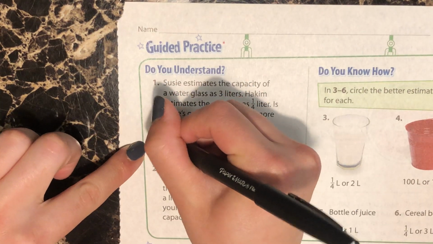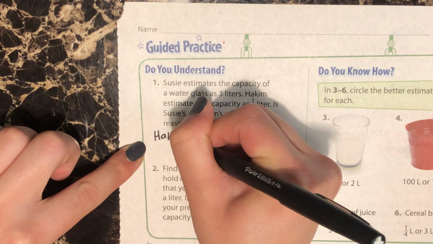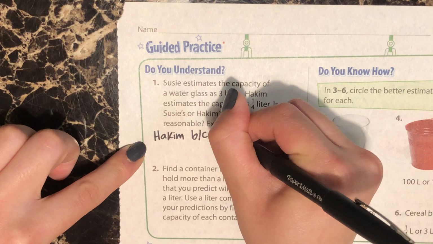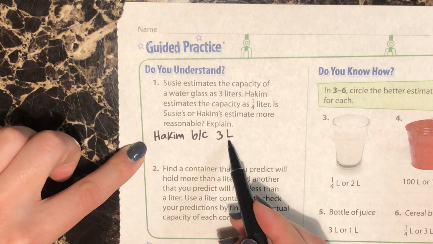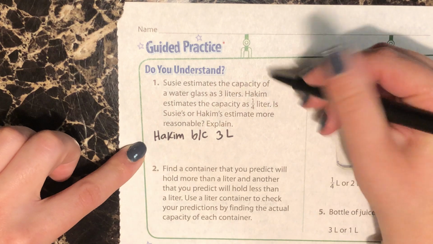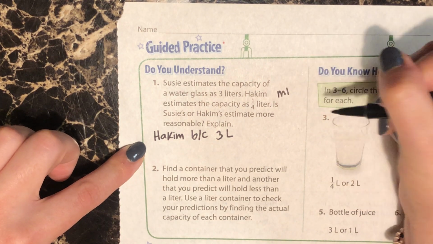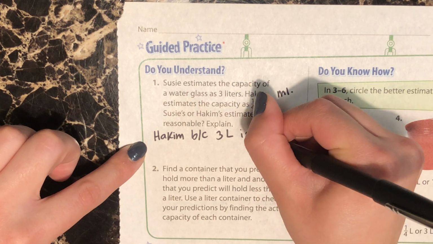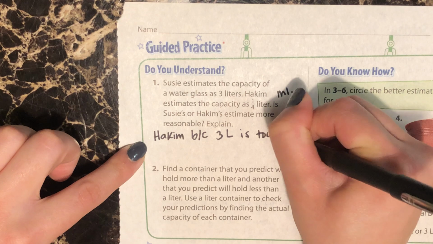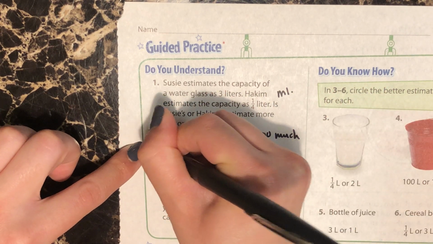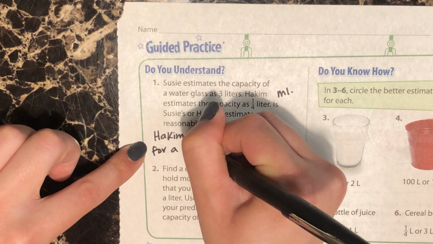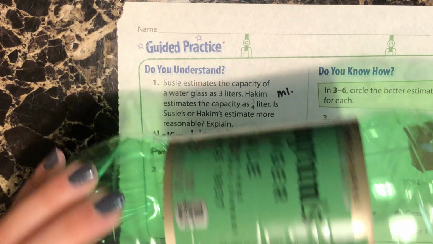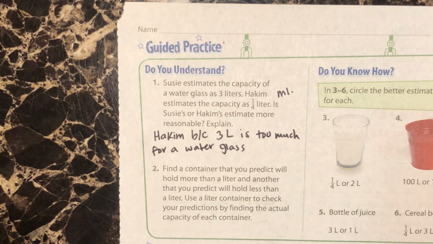Okay, Hakeem, because 3 liters, and if you're ever abbreviating, friends, liters would be capital L like that. Milliliters would be little m, little l, like that. Okay, so 3 liters is too much for a water glass, right? Don't you think if I were to dump 3 of these into a water glass, it would probably be overflowing, right? So it's probably 1/4 of a liter.